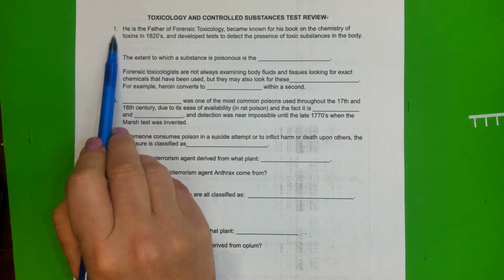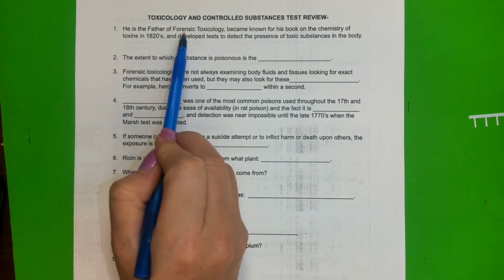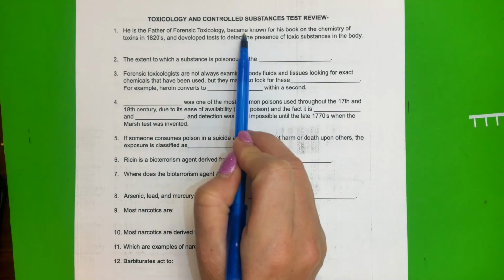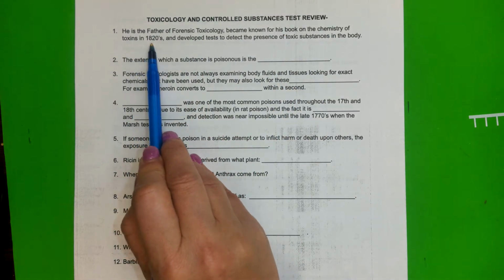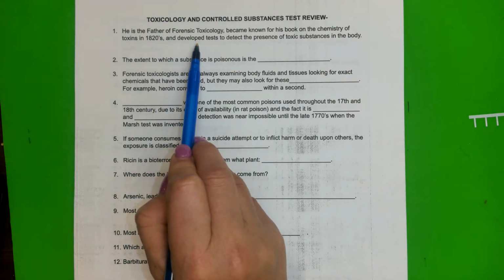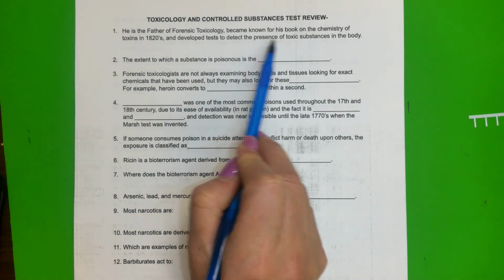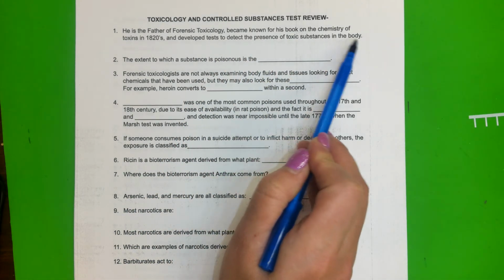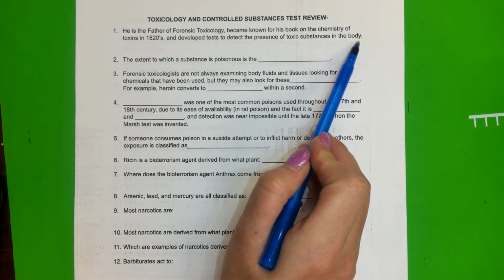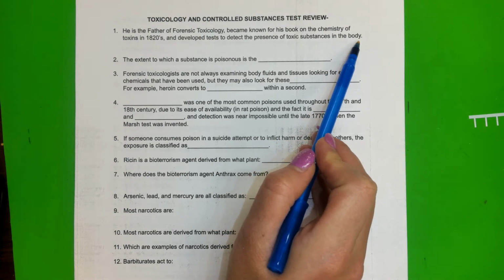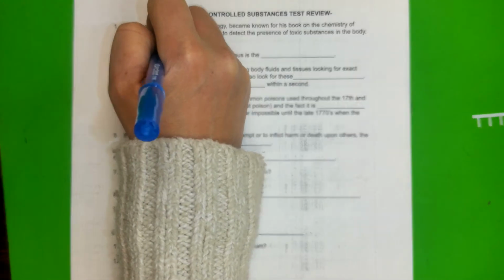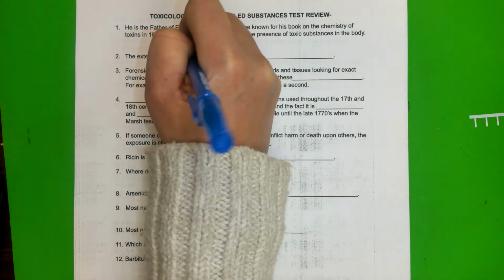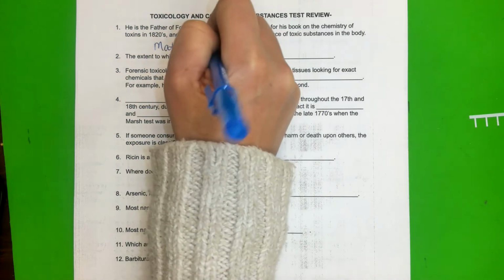Okay, so number one, he is the father of forensic toxicology. He became known for his book on the chemistry of toxins in the 1820s and developed tests to detect the presence of toxic substances in the body. So for him, this is basically the start of forensic toxicology. And his name was, and I'm hoping I'm saying it right, Matthew Orfila.